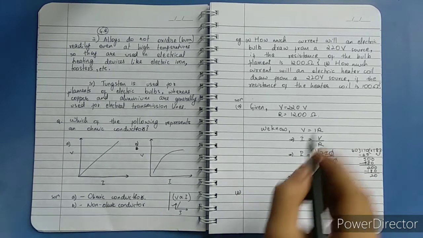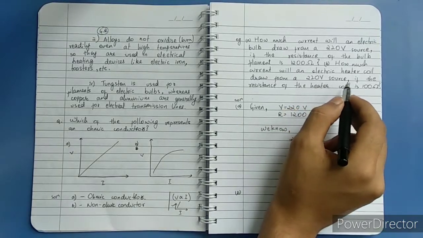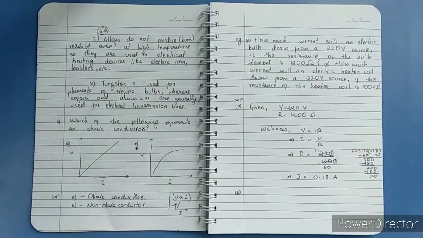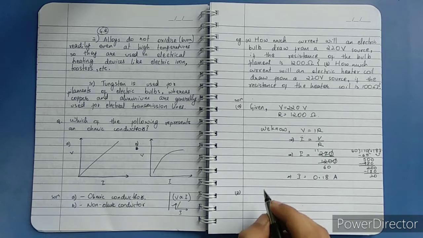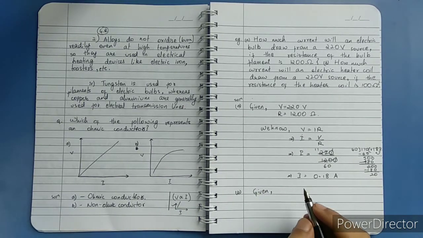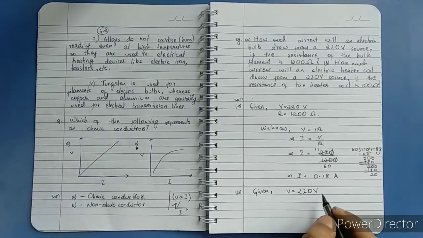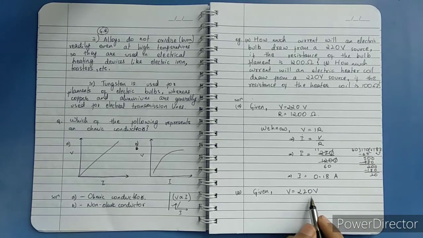For part B, how much current will an electric heater coil draw from a 220 volt source if the resistance of the heater coil is 100 ohm? So now in this part we are given voltage is 220 volt, and in general house supply you can also remember that the voltage is generally 220 volt itself.